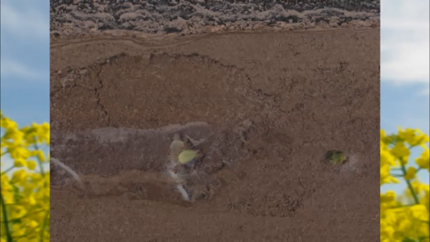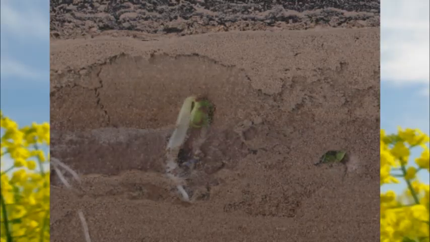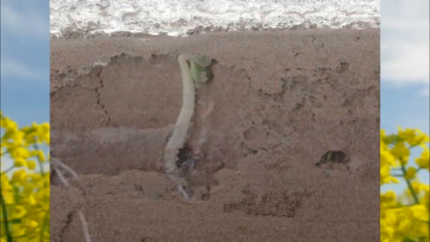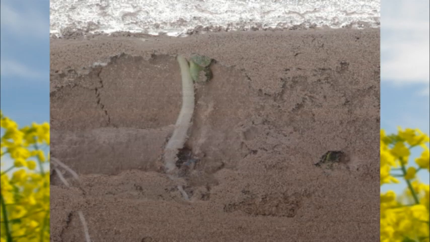This is the canola seedling. And then it just stops right there. And then the wheat.